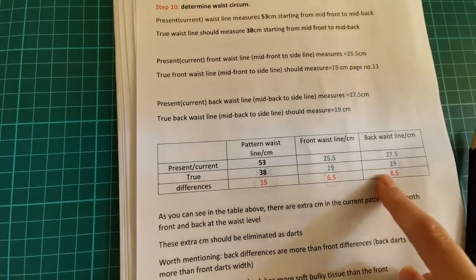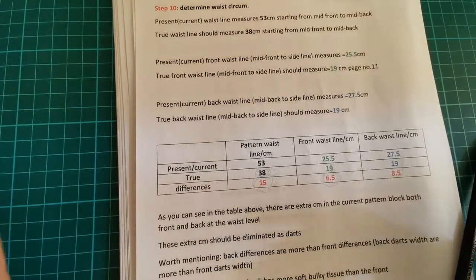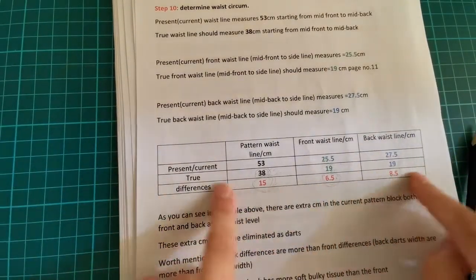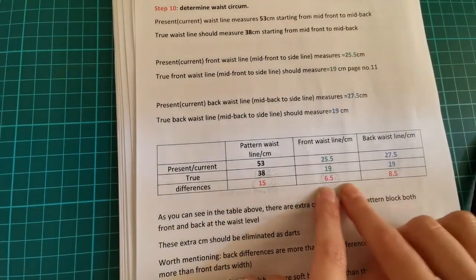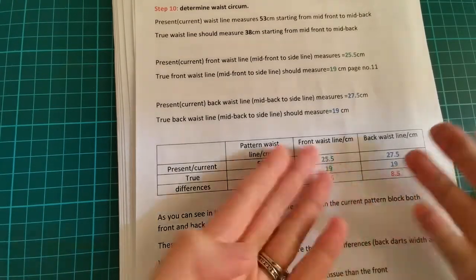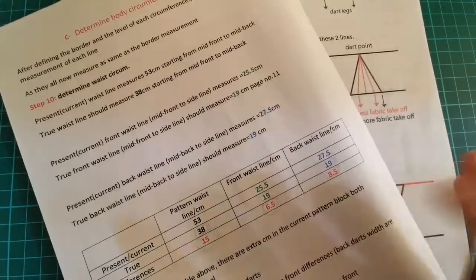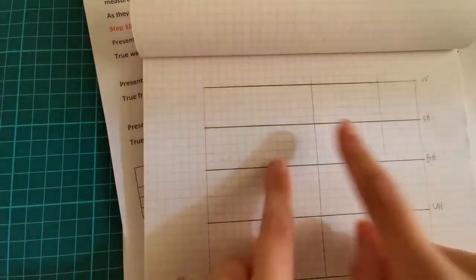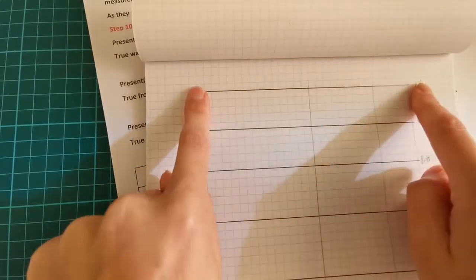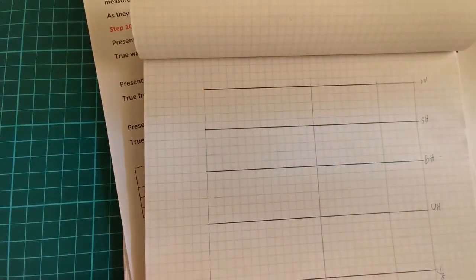As you can see here. So let's now start to divide these measurements, these dart width values, into our pattern pieces in this line. Okay, so stay tuned. Let's go to the second step.